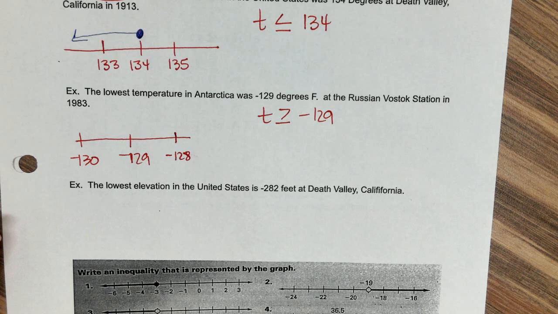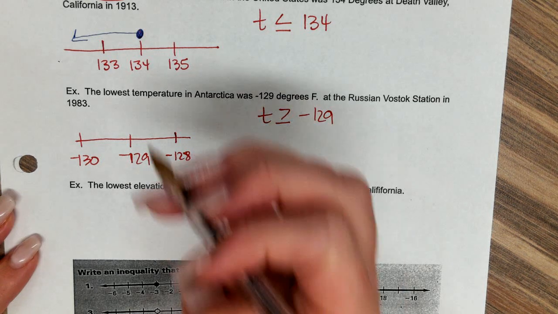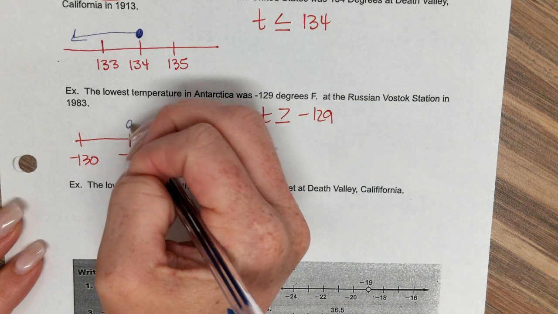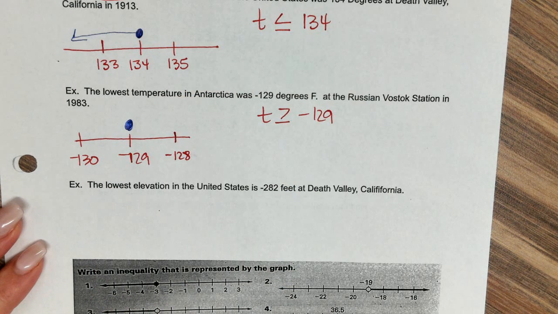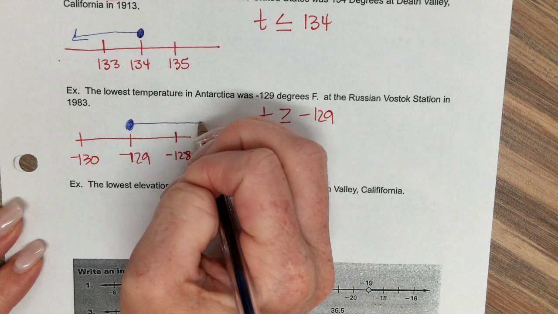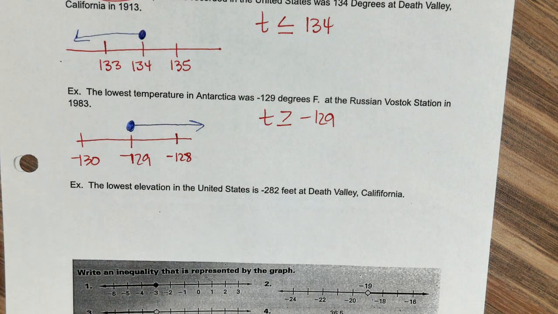Okay? It's going to have what kind of dot? Solid or empty? Solid. And which way do I shade? To the right, because it's greater than. And on a number line, to the right, it's bigger. Okay, try the next one on your own.